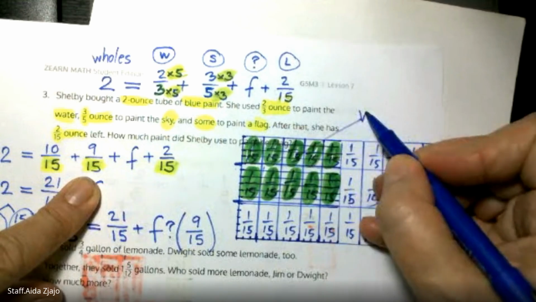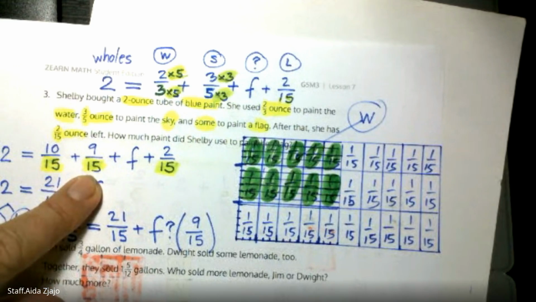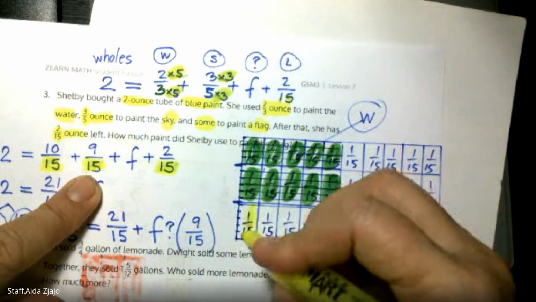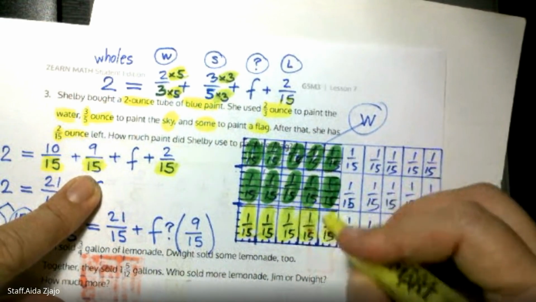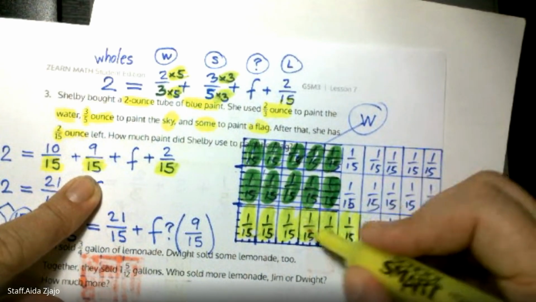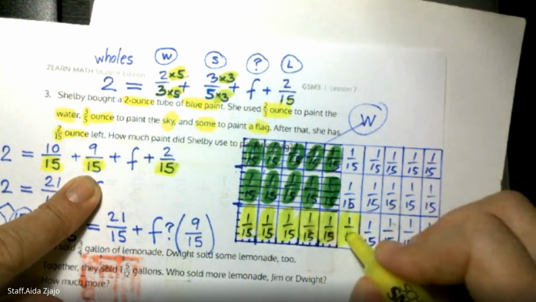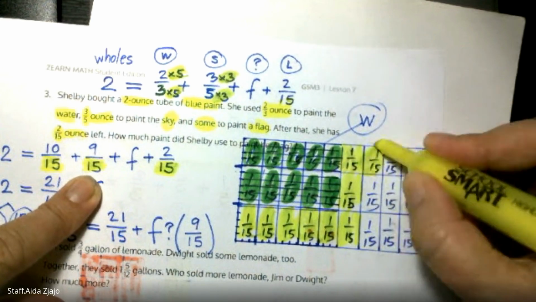Okay, that's water. Okay, then the 9/15s. 1, 2, 3, 4, 5, 6, 7, 8, 9.